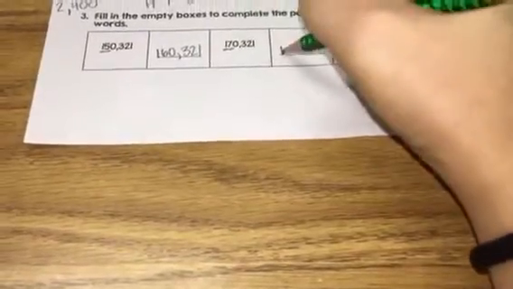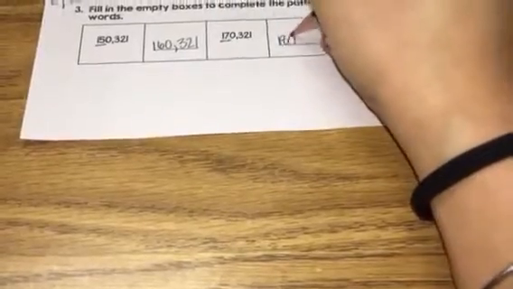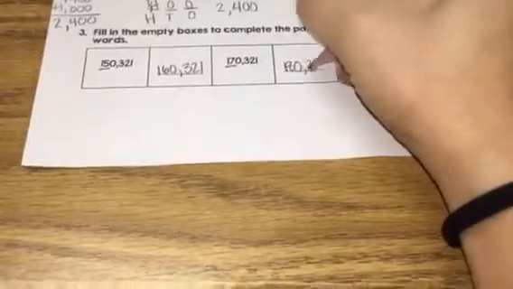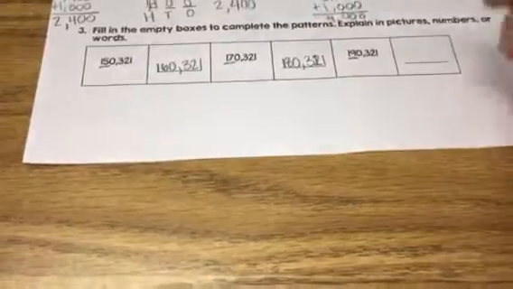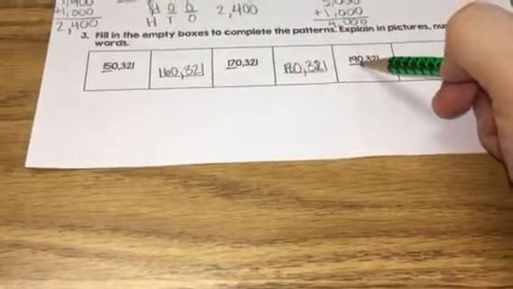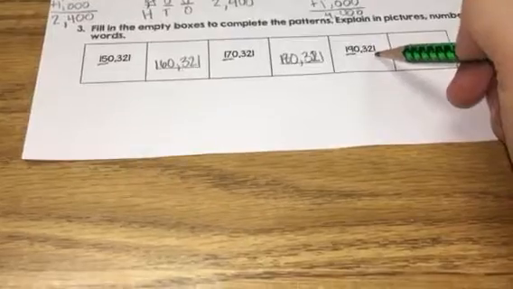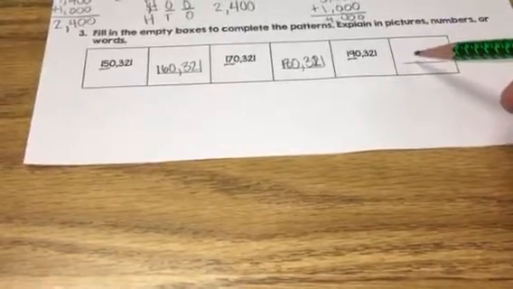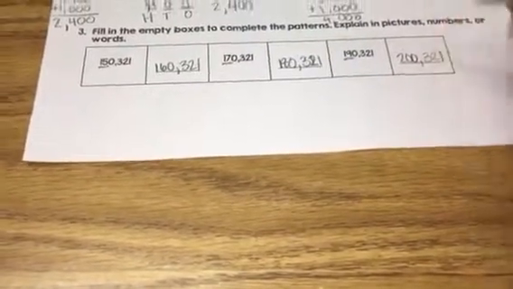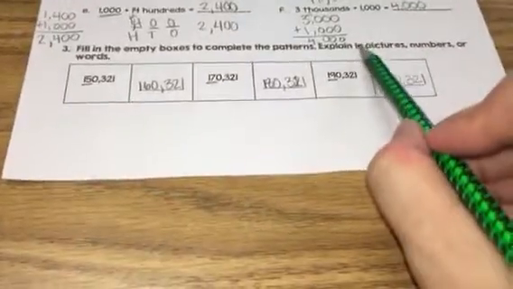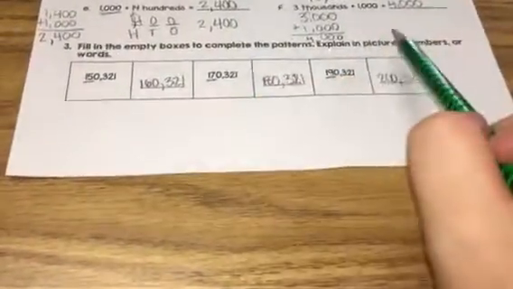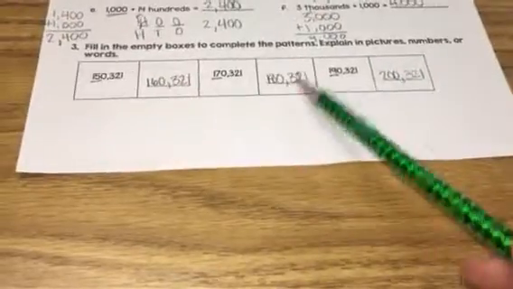Then 170,321. Then this one would have to go from 170, we gotta bump it up to 180,321. Oops. To 190,321. And then we have to bump it up again. So now we're gonna be at 200,321. And to show that in numbers or words or pictures, we can't just fill in the answers here.